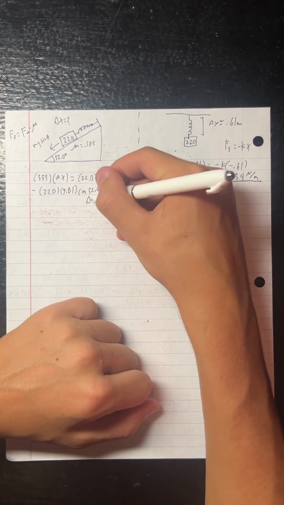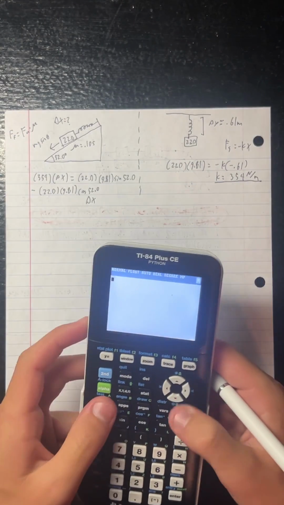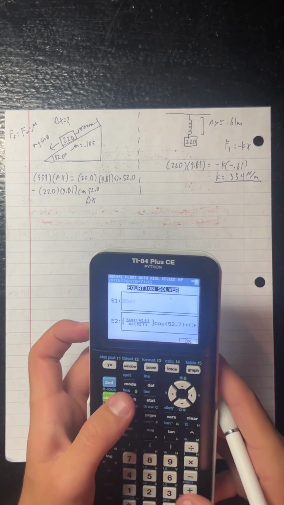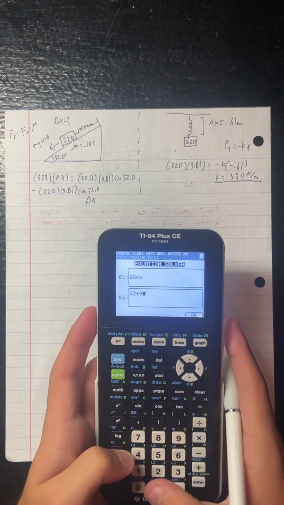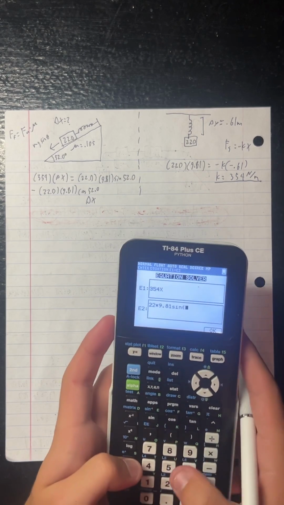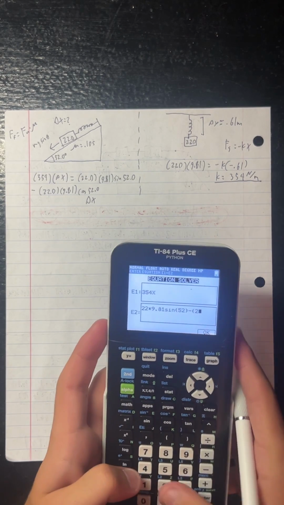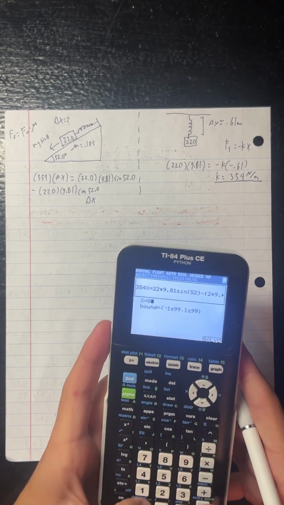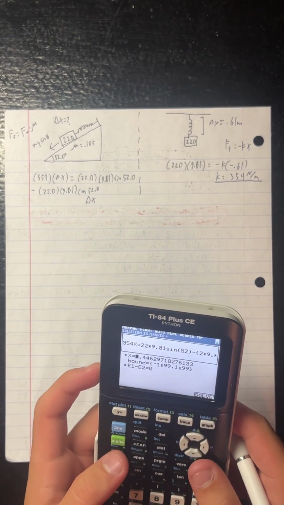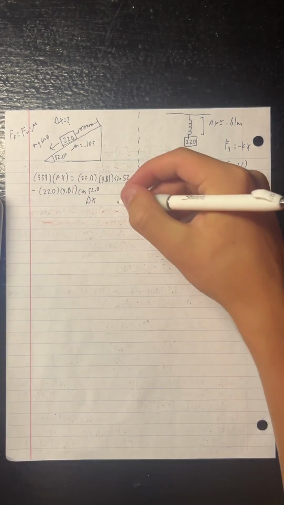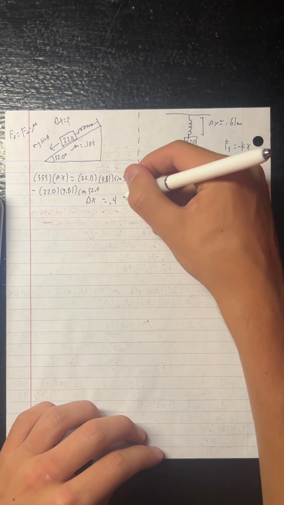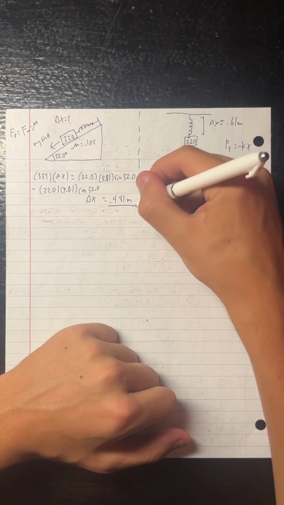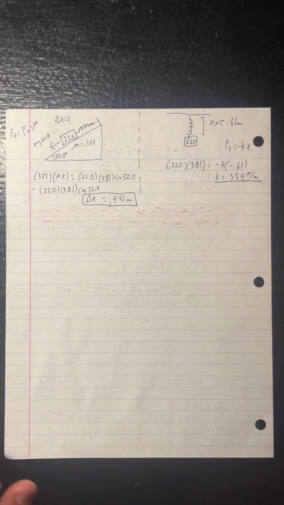And we can do numeric solver: 354 x equals 22 times 9.81 sine 52 minus 22 times 9.81 cosine 52, and our delta x comes out to 0.441 meters. So that is our delta x, and that is how to do a spring force problem like that.